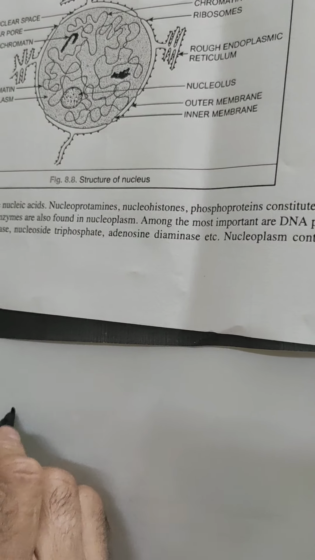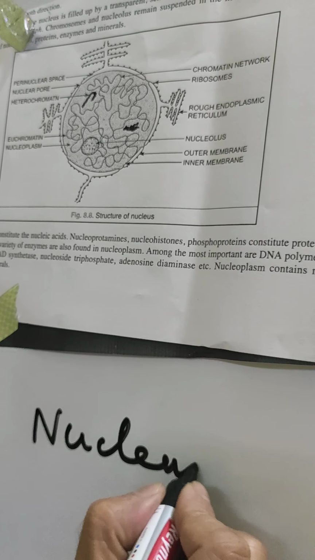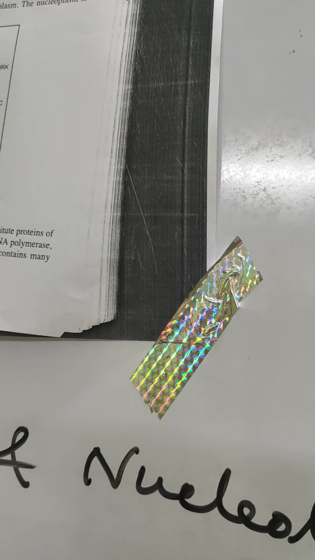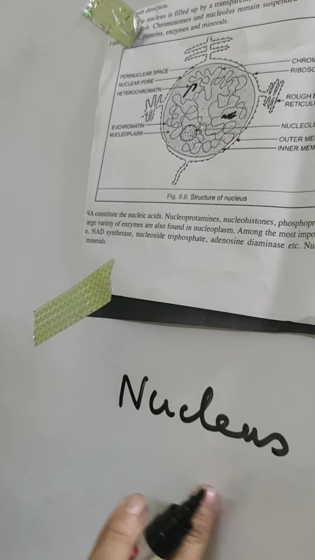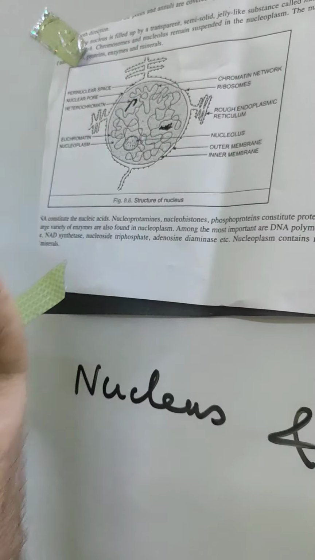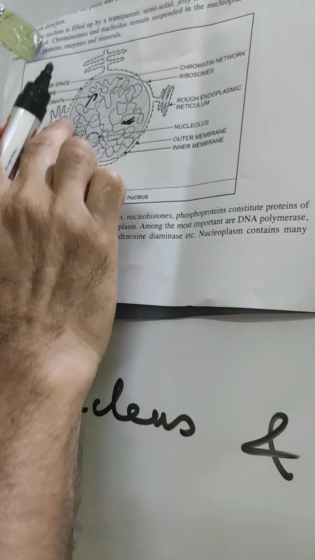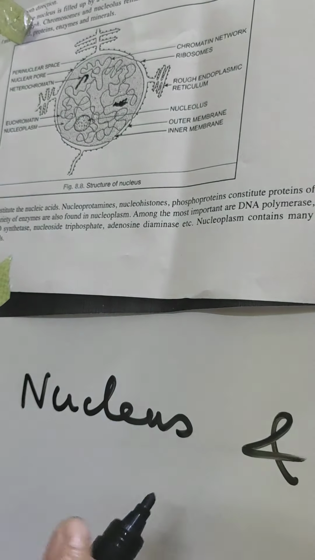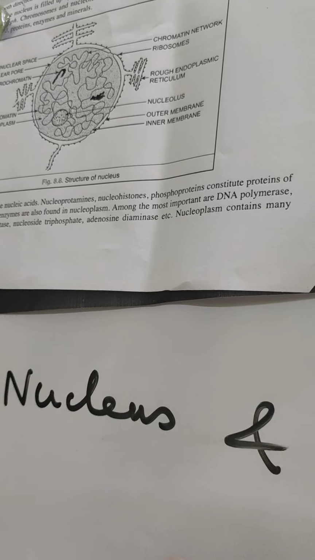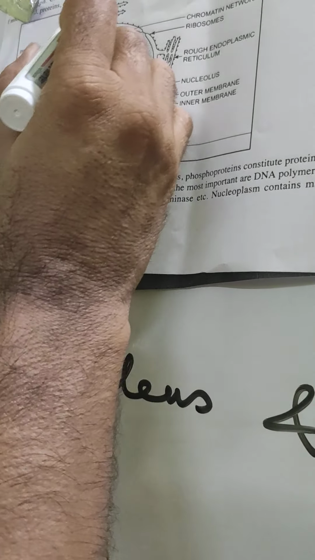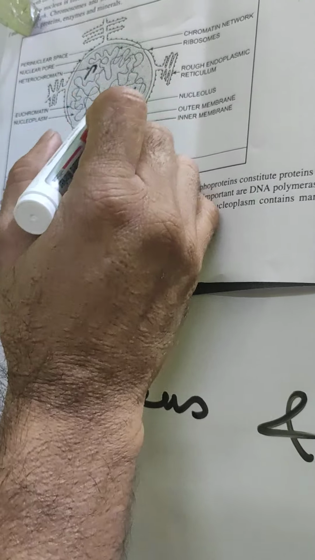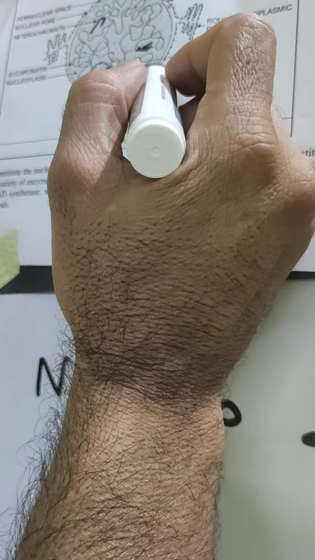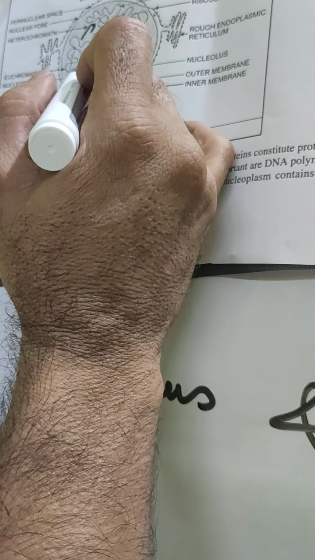Now let us discuss the difference between nucleus and nucleolus. It may also come in the exam. Nucleus means part of protoplasm. Nucleolus means part of nucleus. Nucleus is bounded by nuclear membrane. Can you see here? This is the double membrane envelope. But nucleolus lacks any membrane. Then another important thing, the nuclear membrane of nucleus may remain attached to some cell organelles like ribosome, endoplasmic reticulum, mitochondria, but nucleolus has no such attachment.